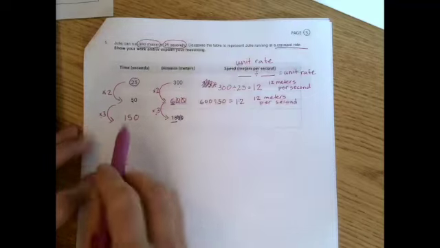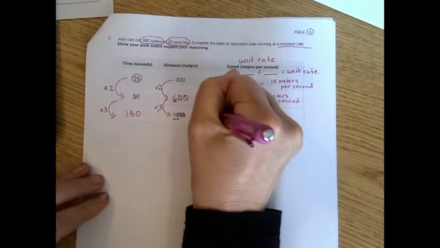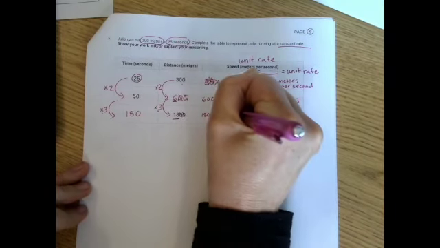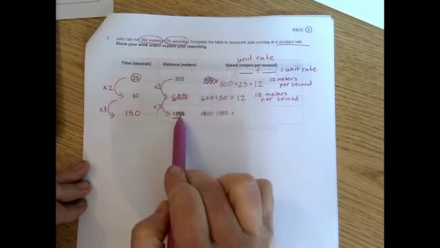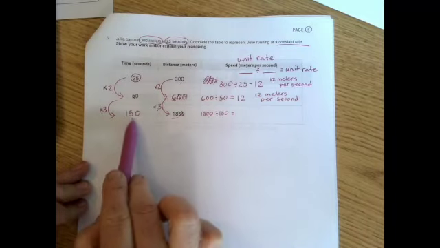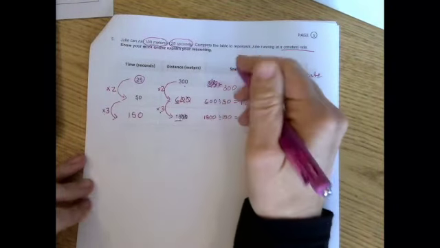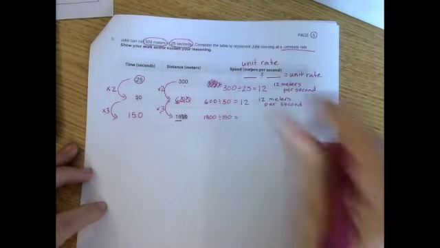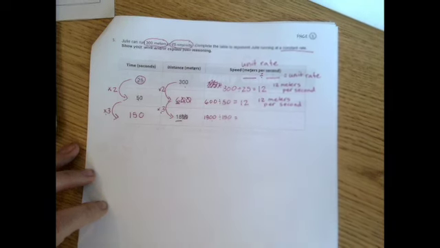150. Okay, now let me check again just to make sure that I've still got my same unit rate. That's the way that I'm able to check my work. I'm going to take my meters and I'm going to divide it by my seconds. And I could either work this out, or I can pop it in my calculator just to free up some brain space and not have to go through all of that, because I know I'm going to be using my brain for other things.